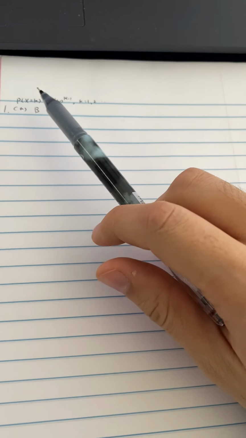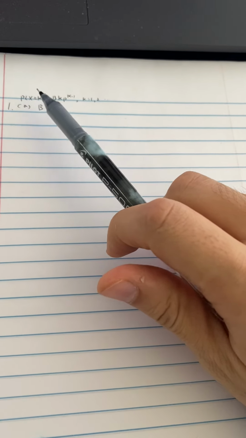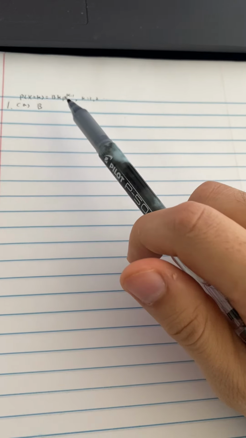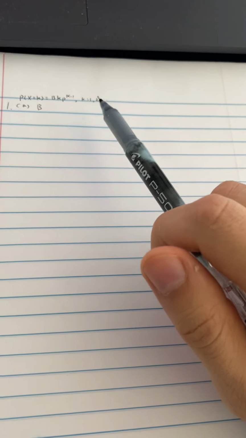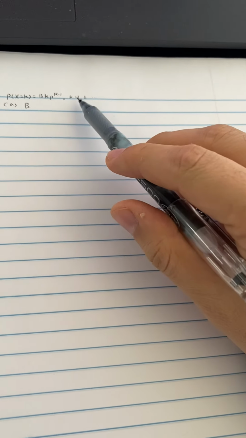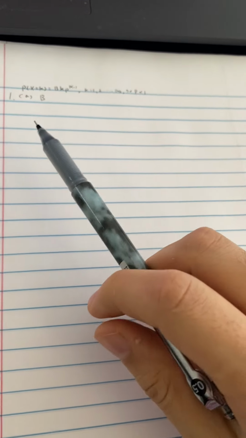We have the condition that the probability of X equal to k is b times k times p to the power of k minus 1, where k can be 1 to infinity, and p is above 0 and smaller than 1. Okay, let's look at question A.